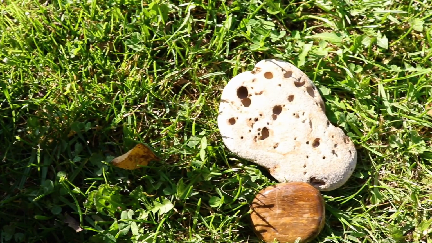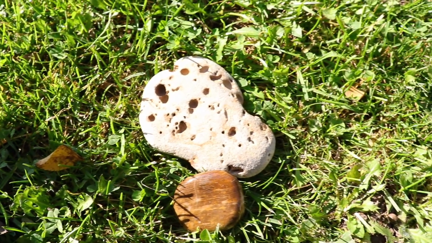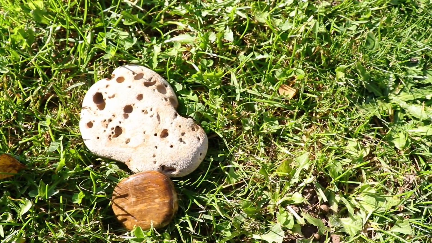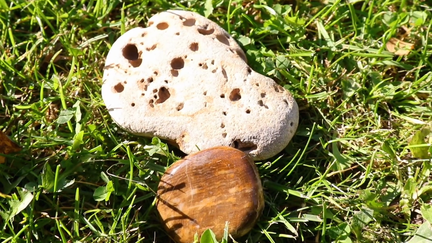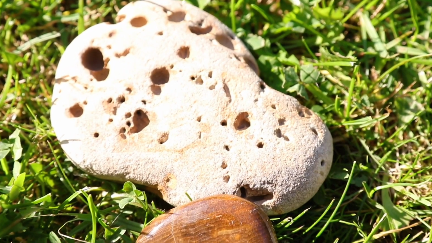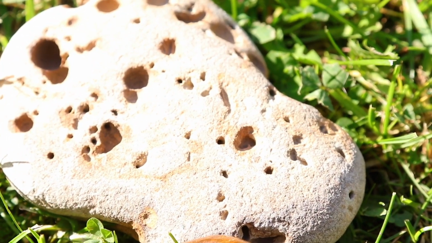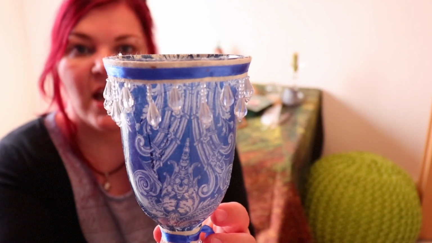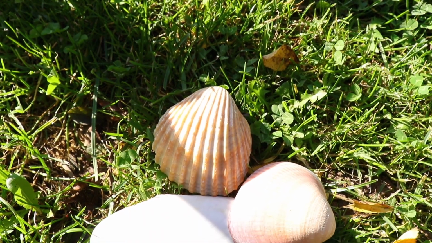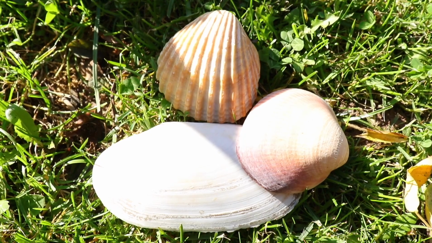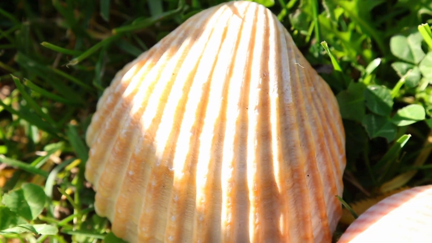For example, for land, you could use stones or rocks. You could also use a jar of soil, whatever you can think of. For sea, you could use either a chalice with water, or you could use seashells, as I do here.